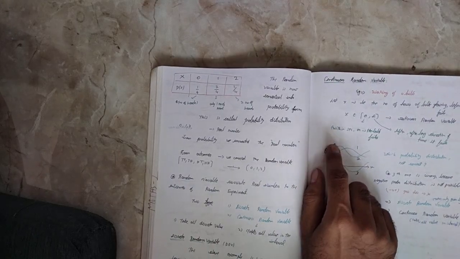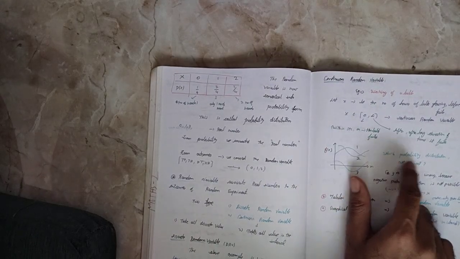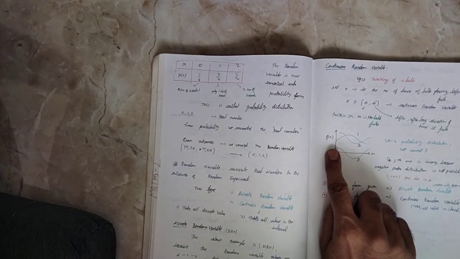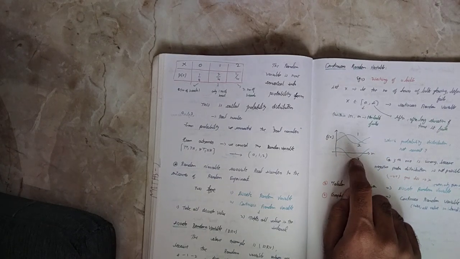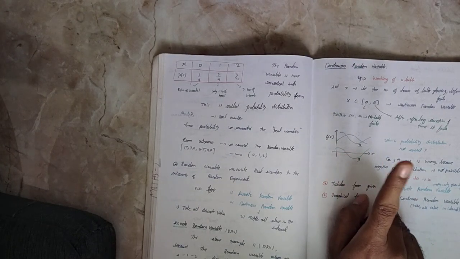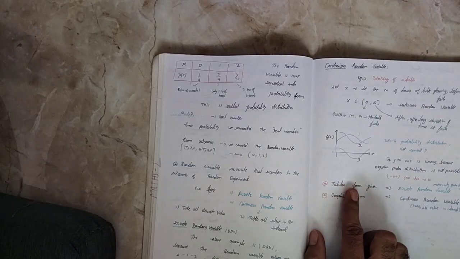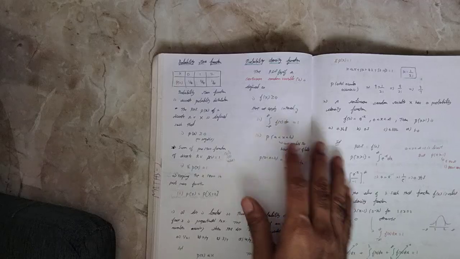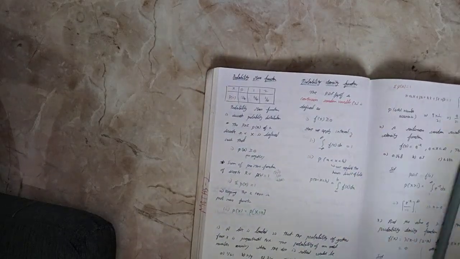So f of x, this one. What is the probability? So the third one is wrong, because it goes negative, and probability is never negative, it is only positive. So if a table form is given, use discrete random variable. If a graphical form is given, use continuous random variable. That's it.